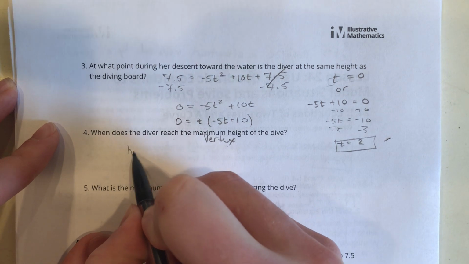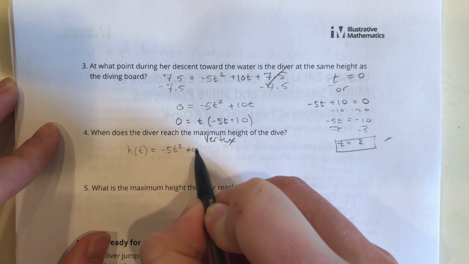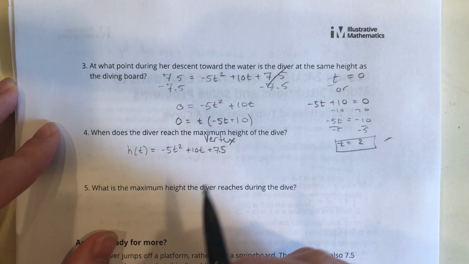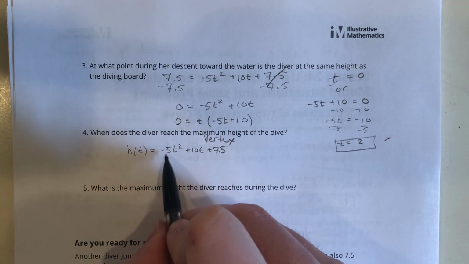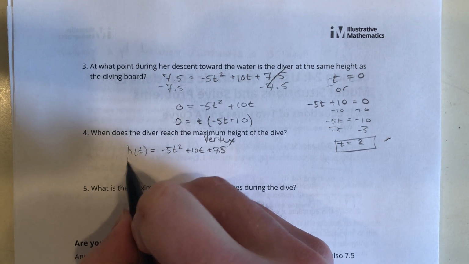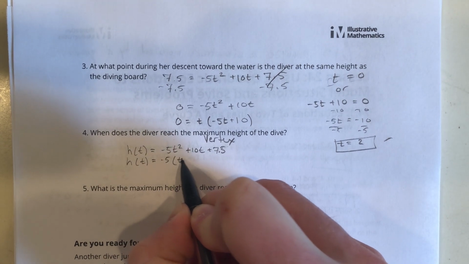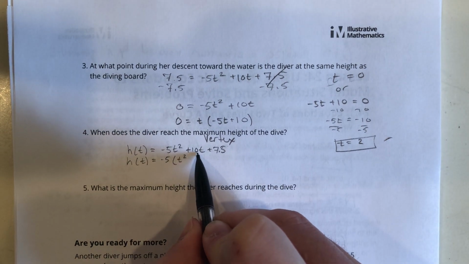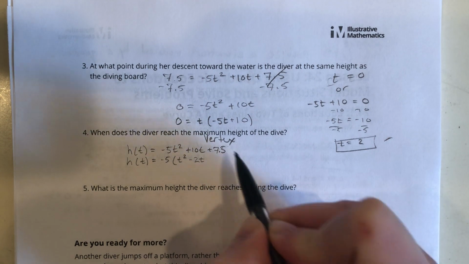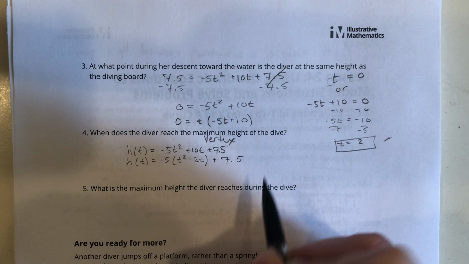So if I have h of t equals negative 5t squared plus 10t plus 7.5, I'm going to isolate my first two terms. I also need to get rid of that negative 5 in the front, so I'm going to factor it out. So we got h of t equals negative 5 parentheses t squared. When I divide 10t by negative 5, we get negative 2, so negative 2t. And I don't care about that 7.5 at the end. I'm going to leave that out.